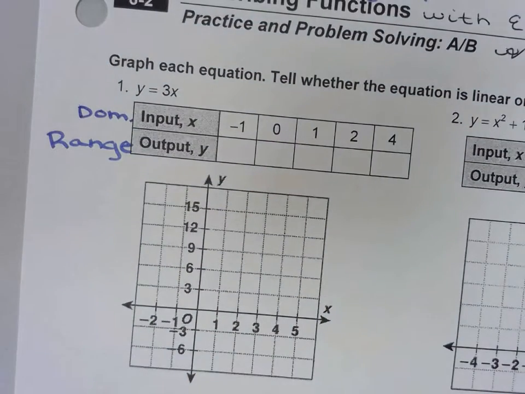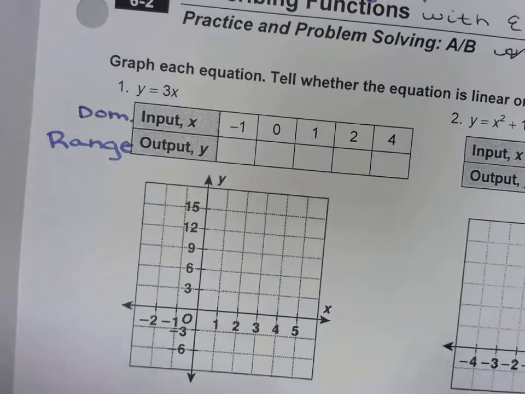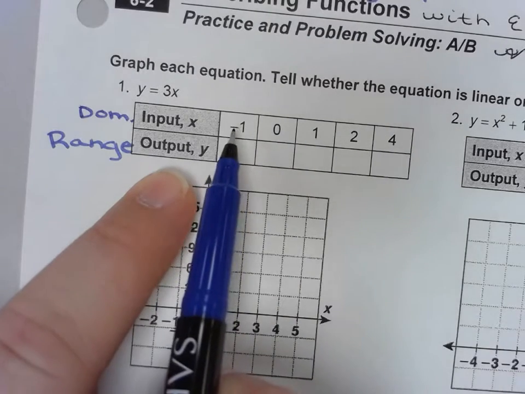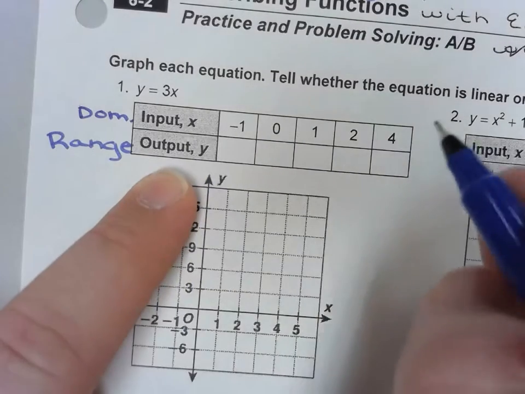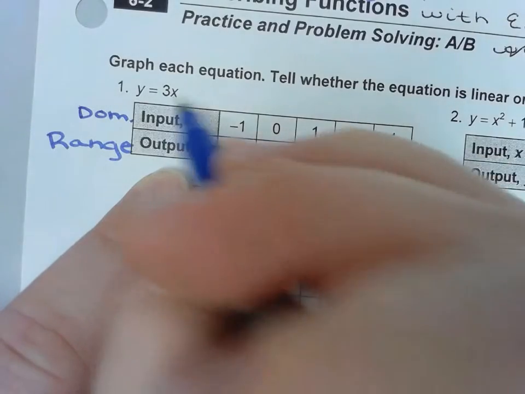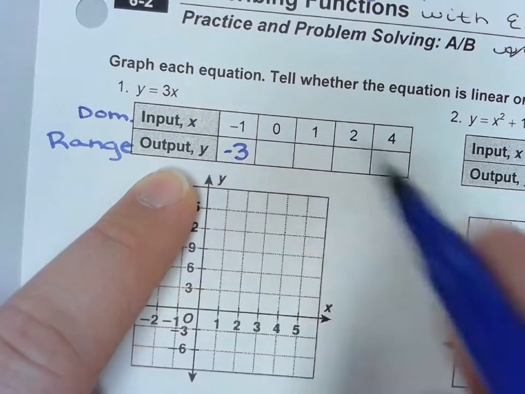X goes alphabetical order. Domain comes before range, x comes before y. So domain is x, range is y. So all you do, if you know your x value is -1, how do I find the y value? Plug it in. 3 times -1, -3.